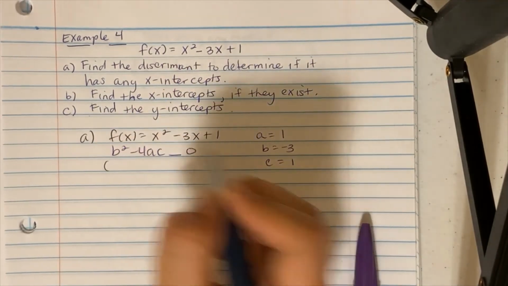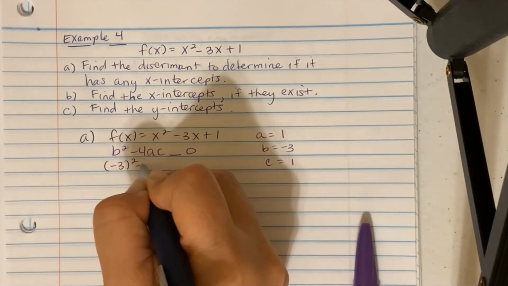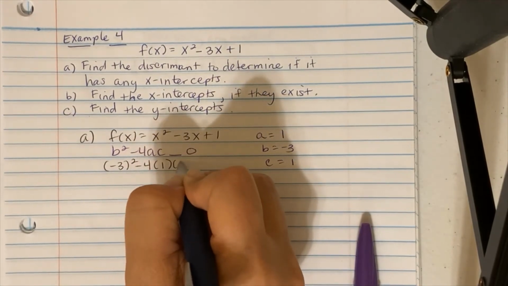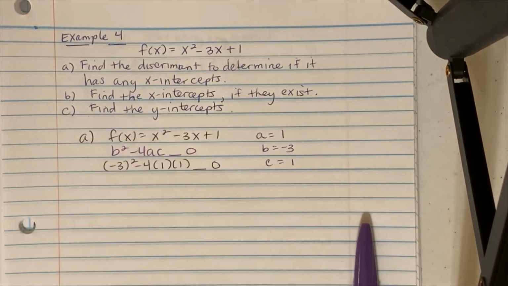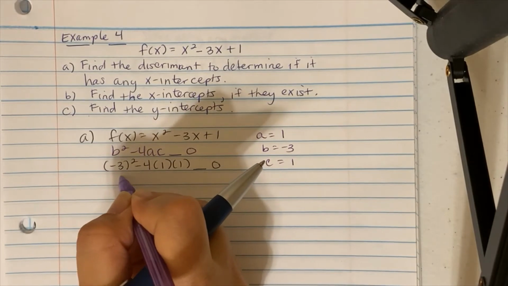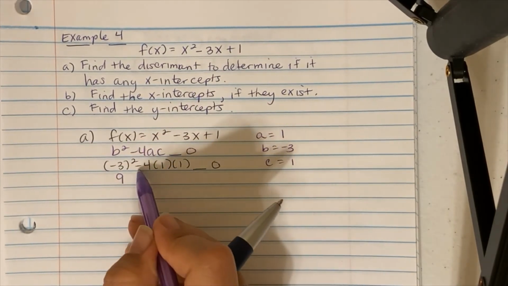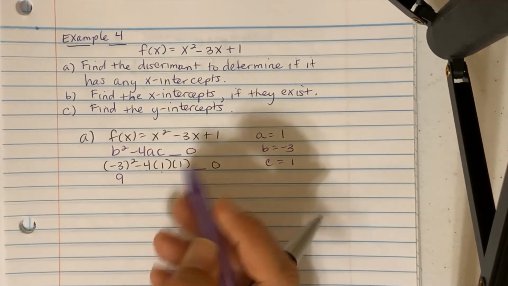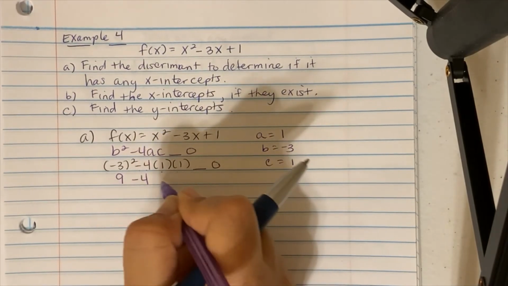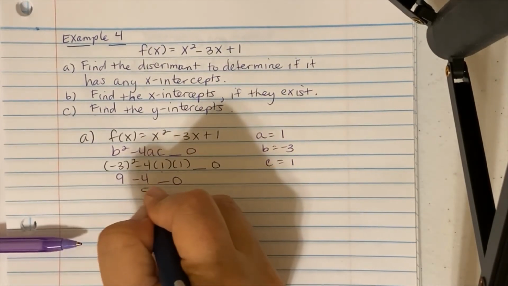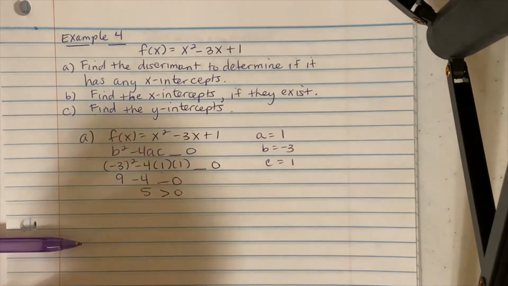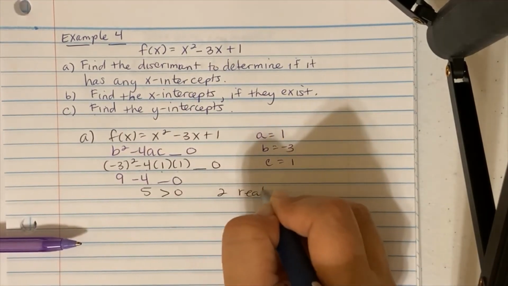B was a negative 3 that we are squaring, minus 4 times A, which is a 1, and C, which is a 1. Remember, negative 3 is in parentheses, so when you square, it becomes positive. Negative 4 times 1 is negative 4, times another 1 is still negative 4. So we have 5, which happens to be greater than 0, so we have 2 real solutions.